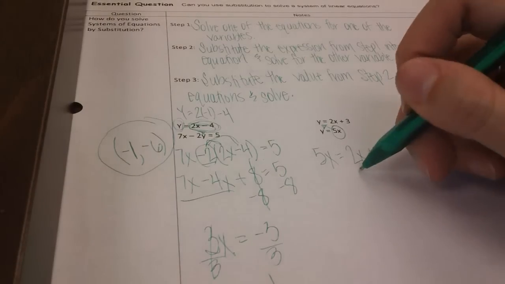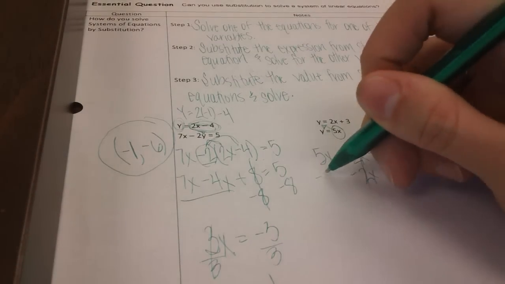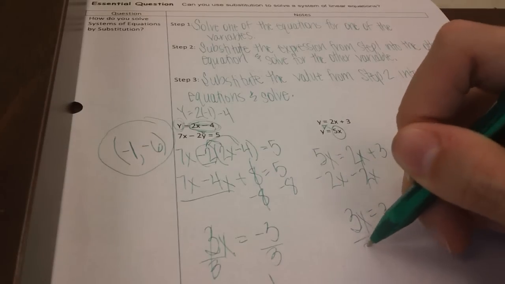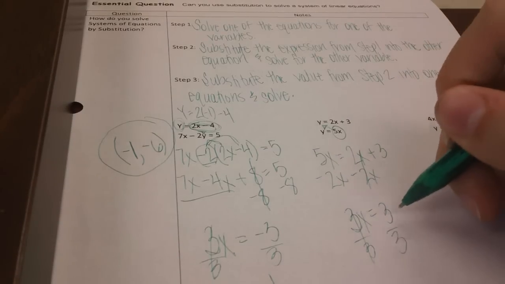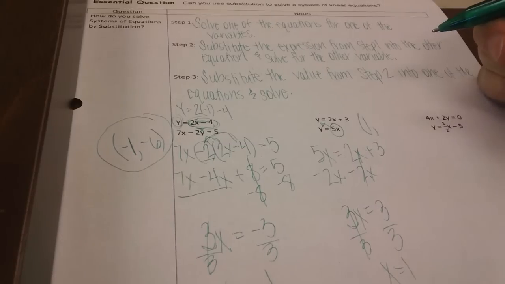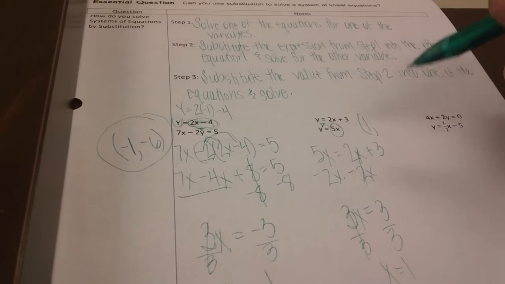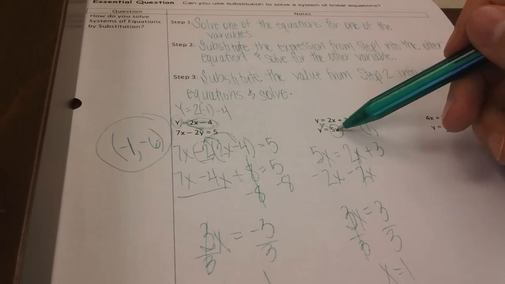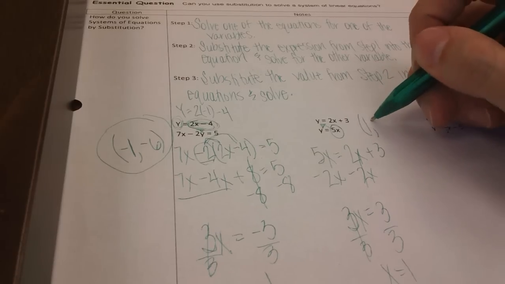And now I can solve this. Subtract 2x from both sides. Get 3x equals 3. Divide by 3. X equals 1. So now I need to figure out what y equals. If I fill in x is 1 here, 5 times 1 is 5.